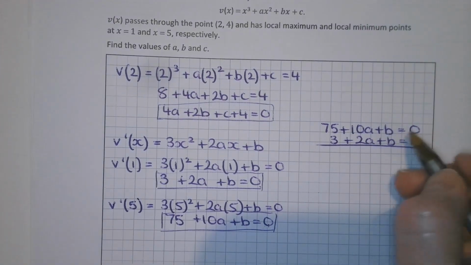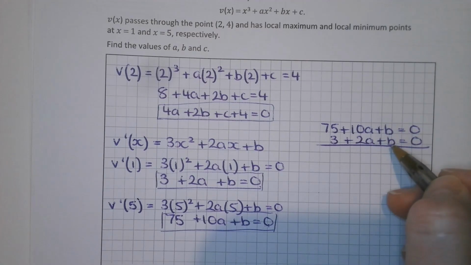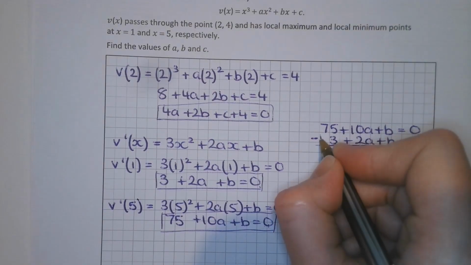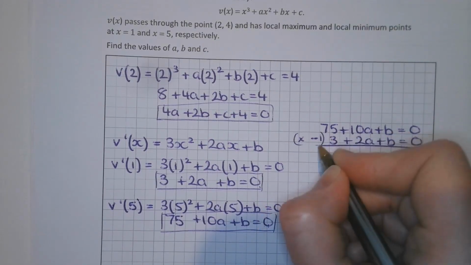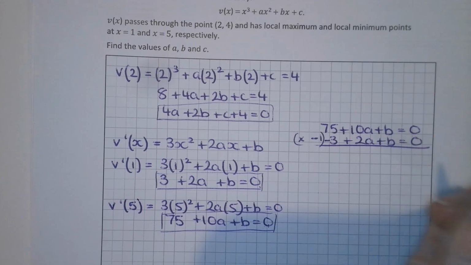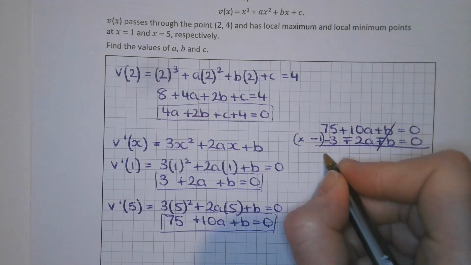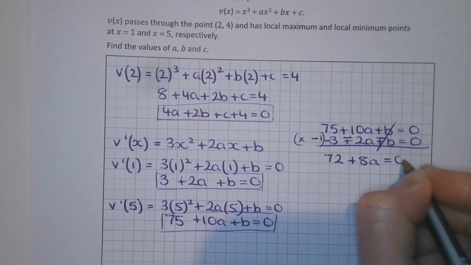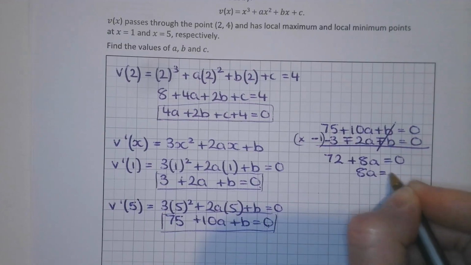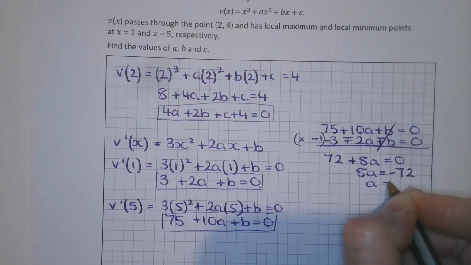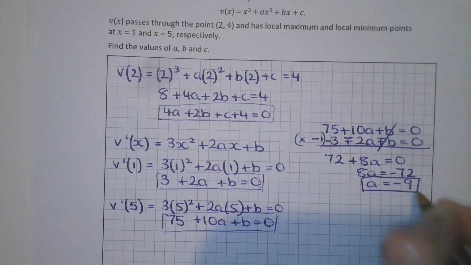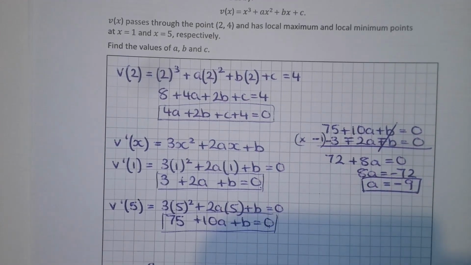So using simultaneous equations, our b's are the same. So all I would do is multiply the bottom line by minus 1. That will change our signs all the way along. So I get a minus 3, minus 2a, and minus b. The b's will cancel, and we end up with 72 plus 8a equals 0. So 8a equals minus 72. A is equal to minus 9. So here's my first answer. A is equal to minus 9.